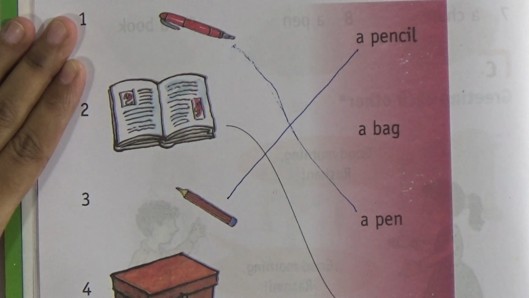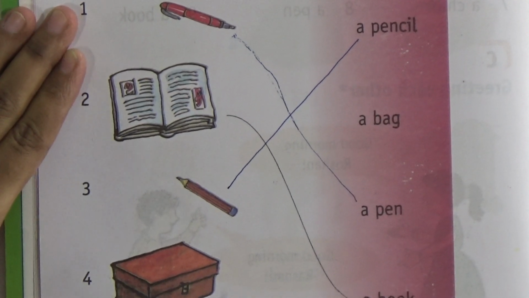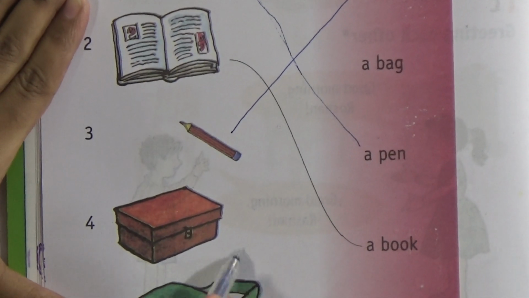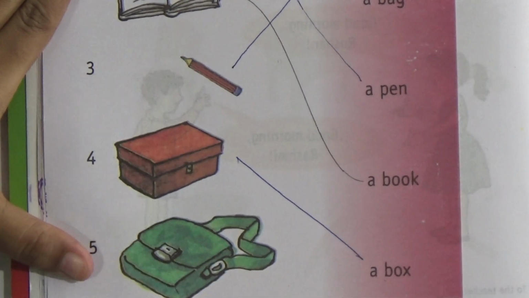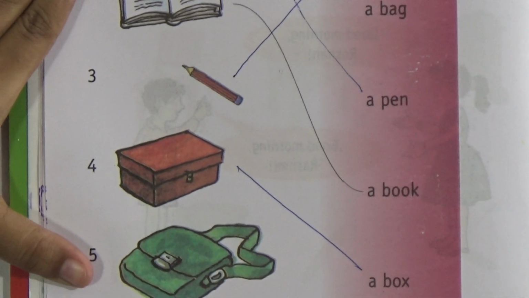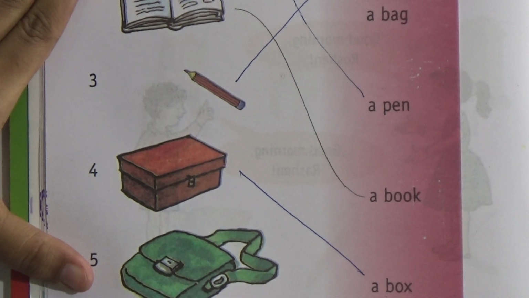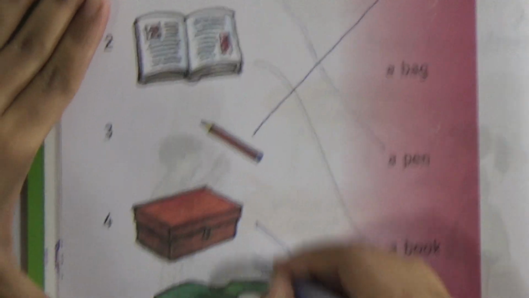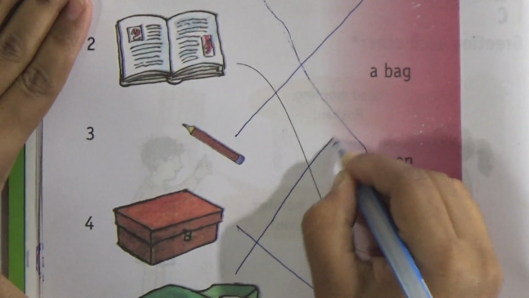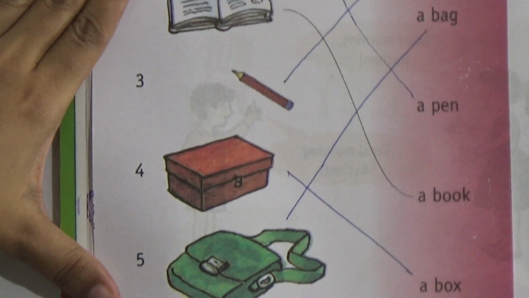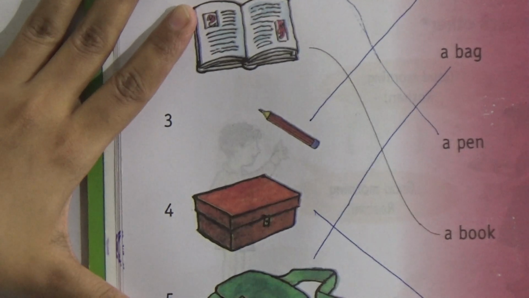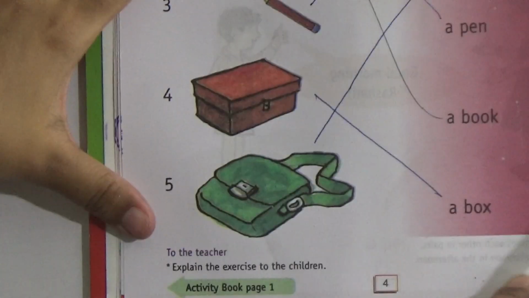properly. Now go to the next one. What is this? This is the picture of a box, and this is the word box. So we have to match it. Now the next one, what is this? This is the picture of a bag, and this is the word bag. So we have to match it. So a pen, a book, a pencil, a box and a bag. Now go to the next page, page number 5.